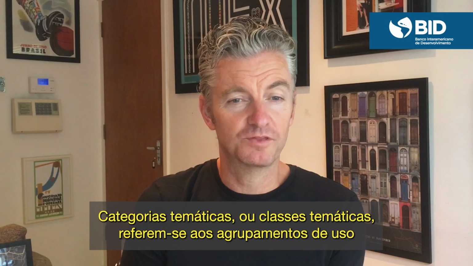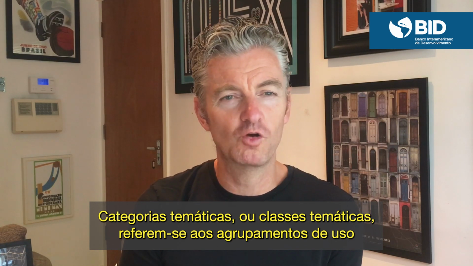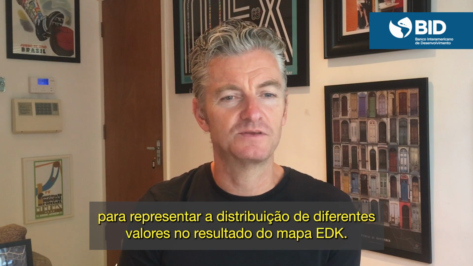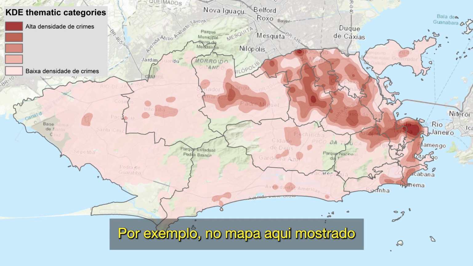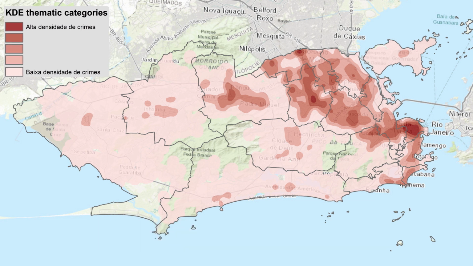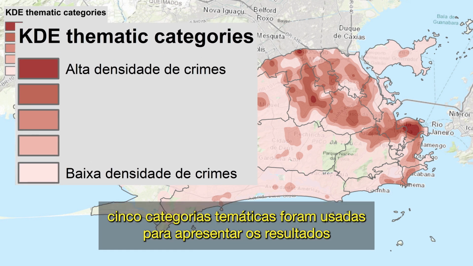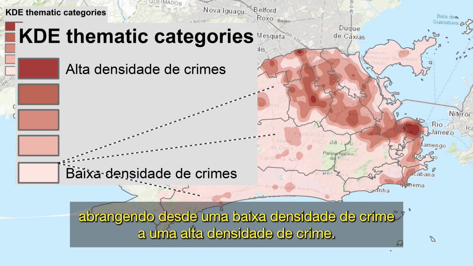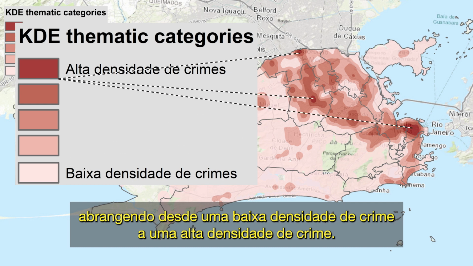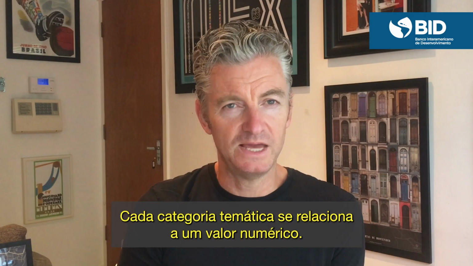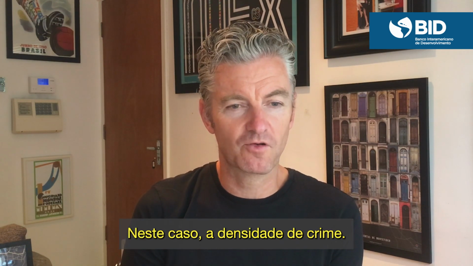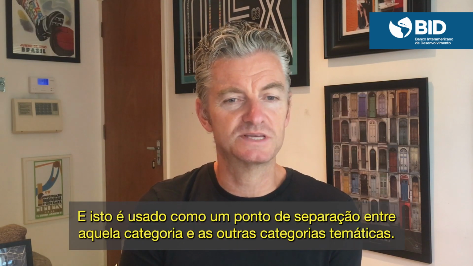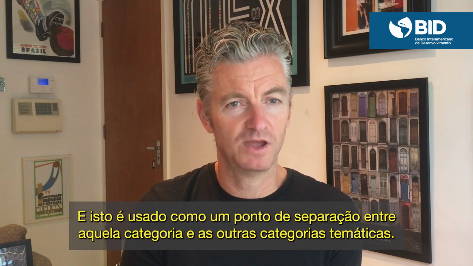Thematic categories or thematic classes refer to the groupings that are used for representing the distribution of different values in the KDE map output. For example, in the map shown here, 5 thematic categories were used to display the results ranging from low crime density to high crime density. Each thematic category relates to a numeric value, in this case the density of crime, and this is used as a separation point between that category and other thematic categories.